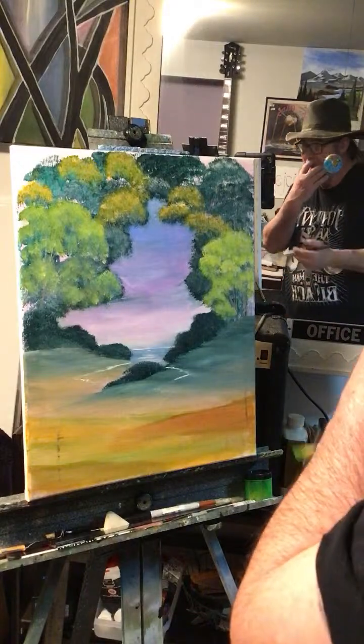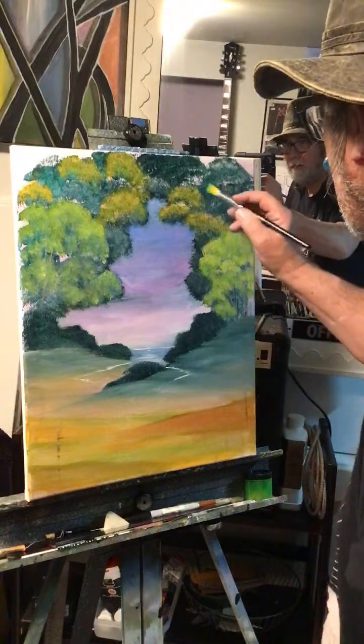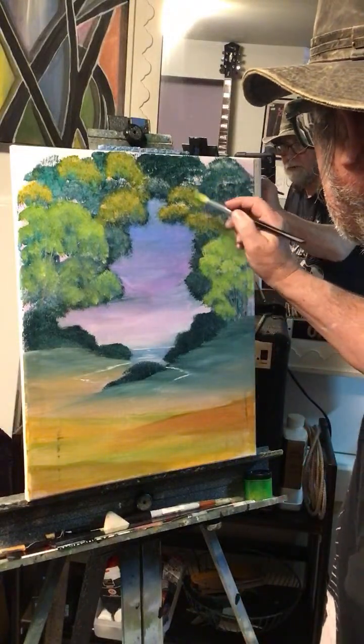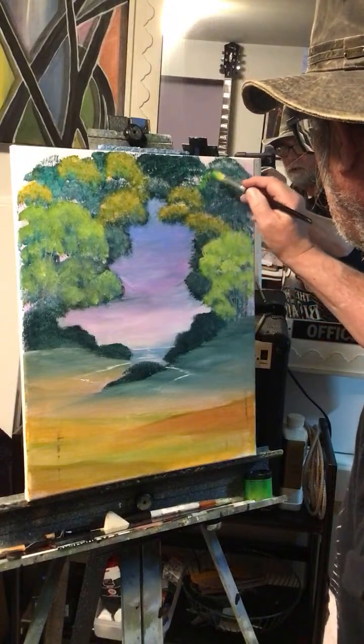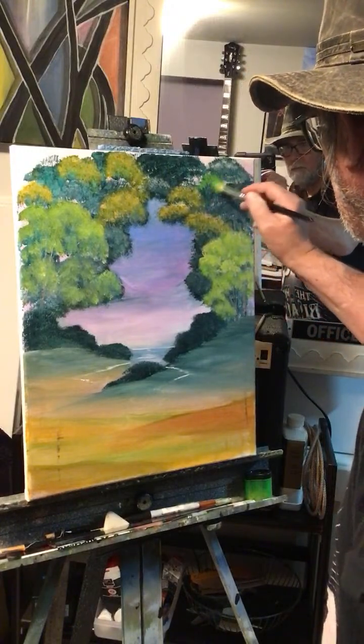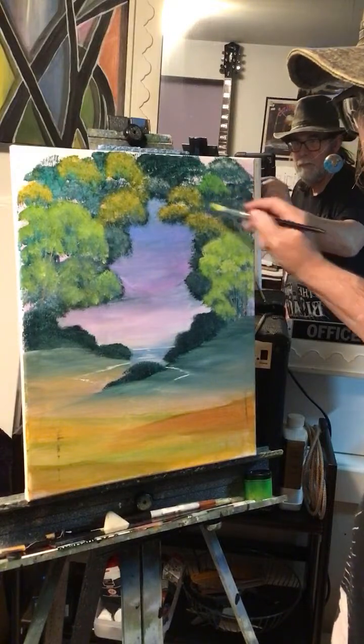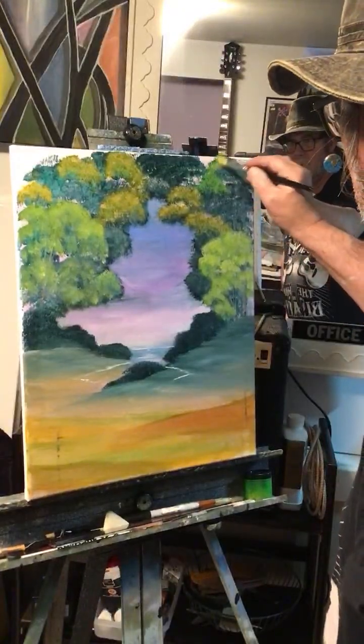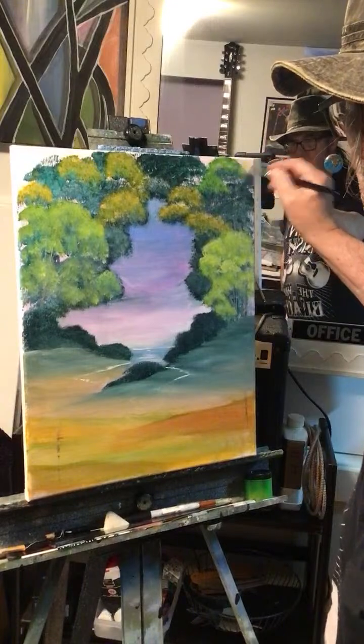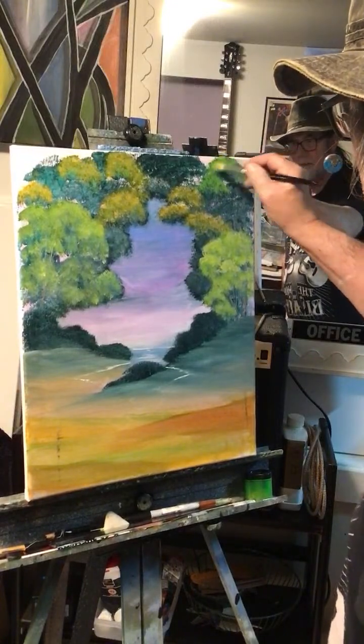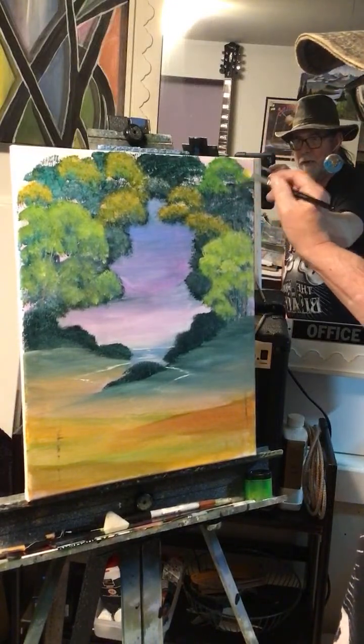The trick here is just to use a little bit of paint on the brush, and you don't want it to be too wet. It's just straight paint.